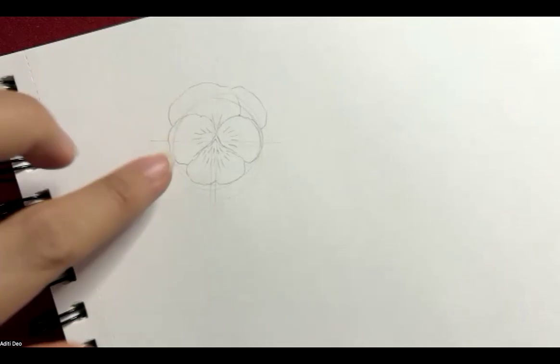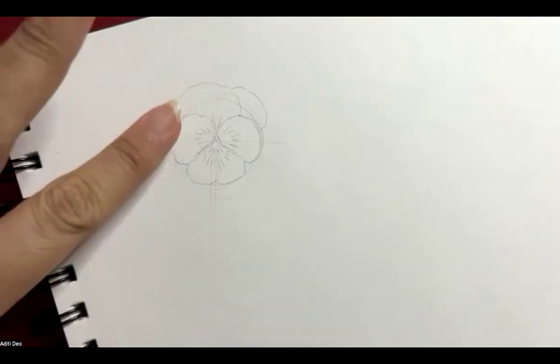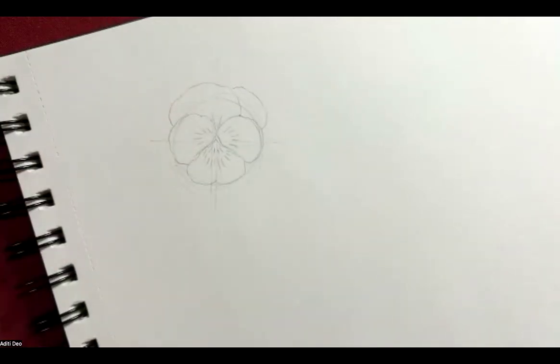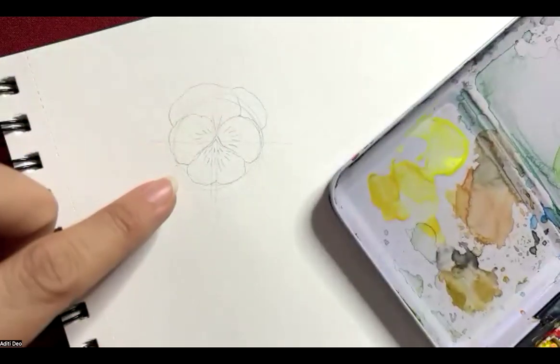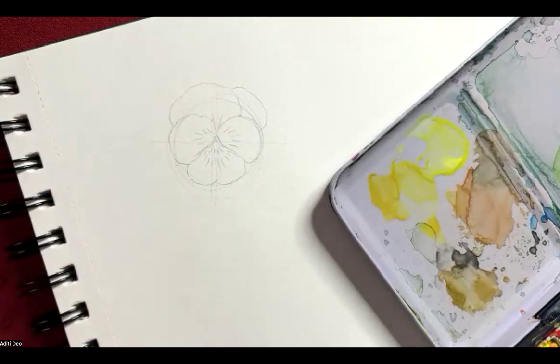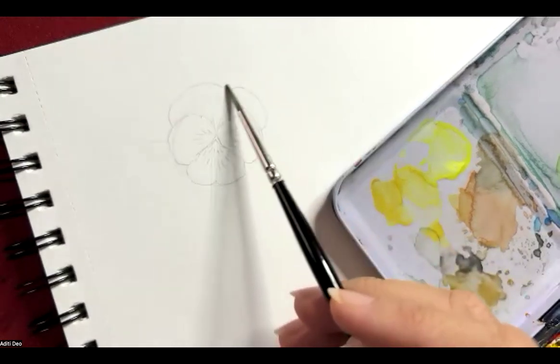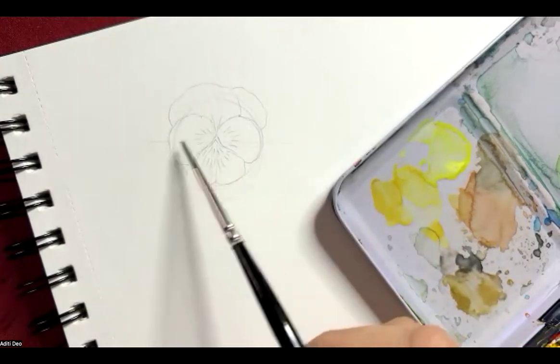Now don't be in a hurry to paint this. We're going to do it slowly. First things first, which part should we do first? We need to decide that. And for that, we need to know which parts have got washes and which parts have got detail painting. So the washes are all here on the outside.